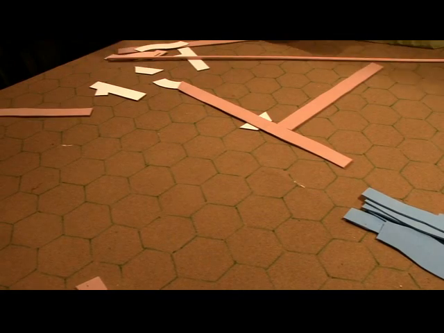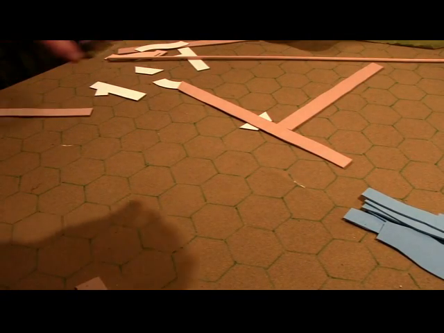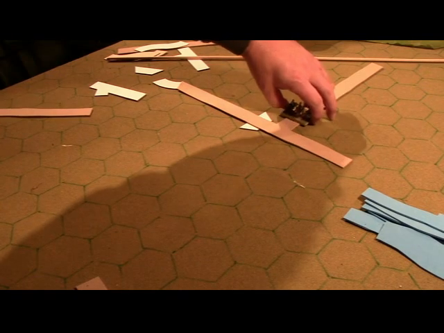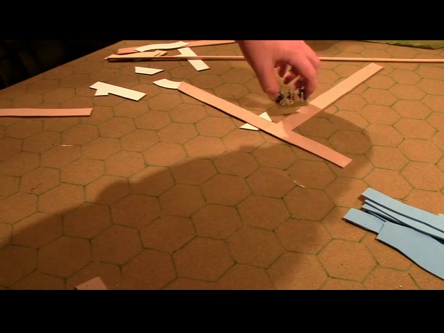First one I came to is a cavalry unit, which is almost apropos. So here's the cavalry unit on the road. Okay. Now let's put the cavalry unit in the hex. It's not on the road. Clearly it is not on the road.